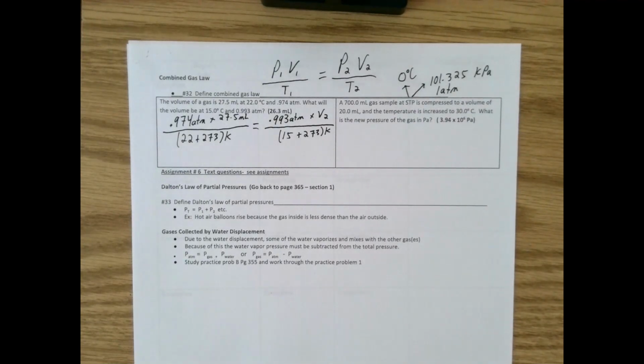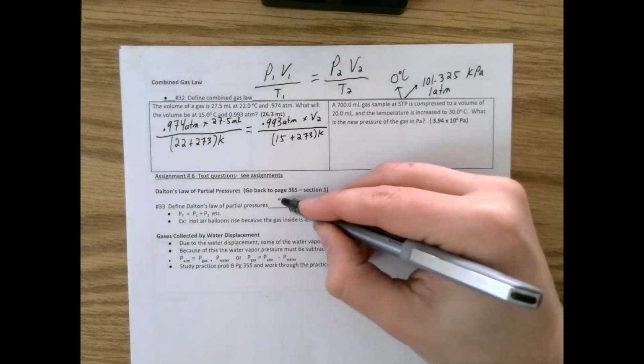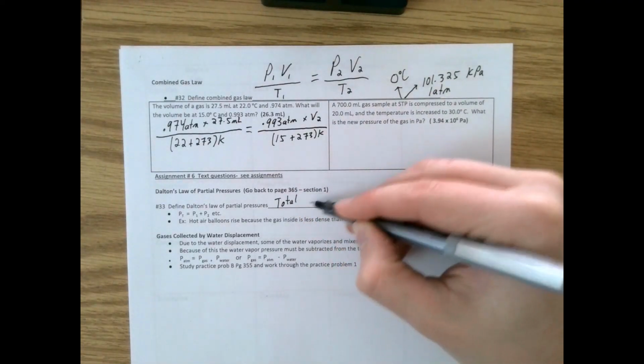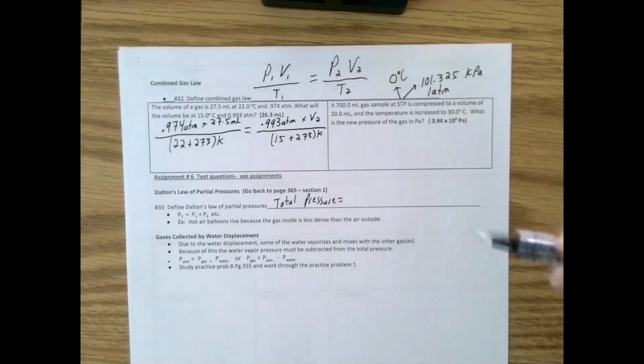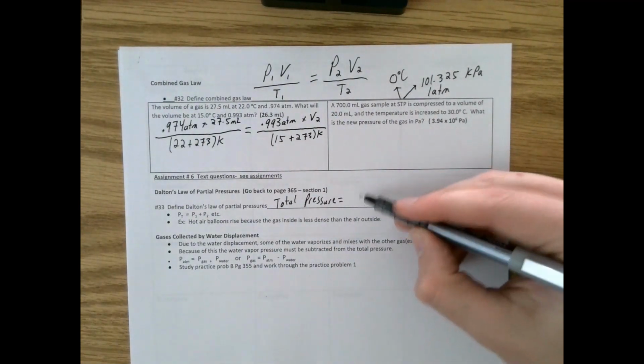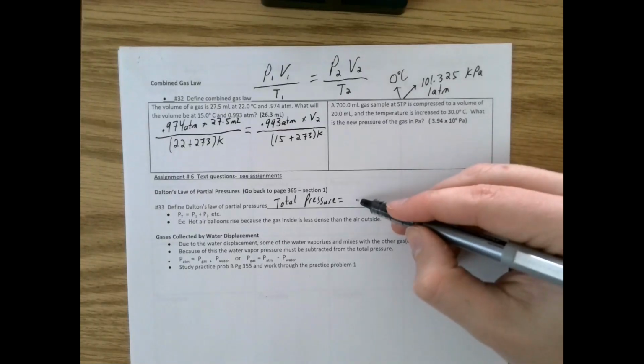So we'll use that formula, the combined gas law, quite a bit. One other formula that we'll use is called Dalton's law of partial pressures. Dalton's law of partial pressures is a very simple concept, probably the easiest calculation or concept to look at the whole year. Dalton's law just tells us that the total pressure of a gas is equal to the sum of all the individual pressures, or we call them partial pressures.